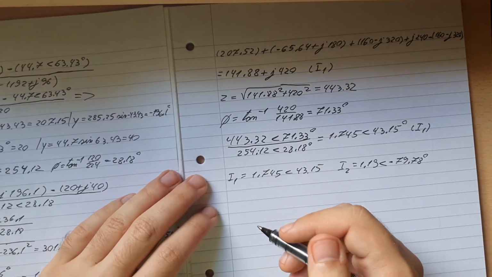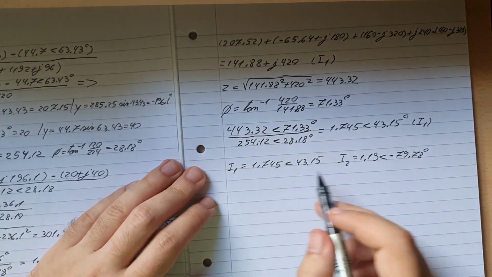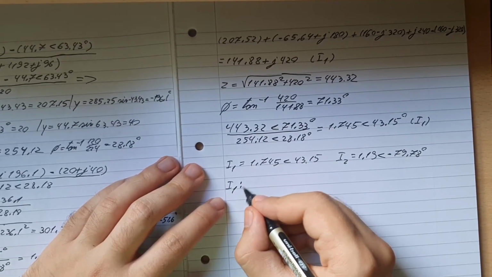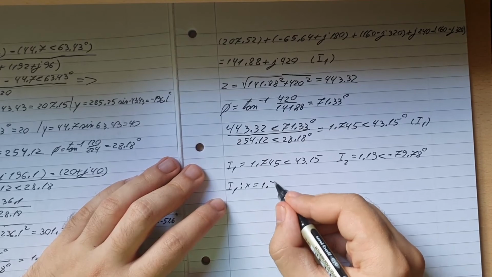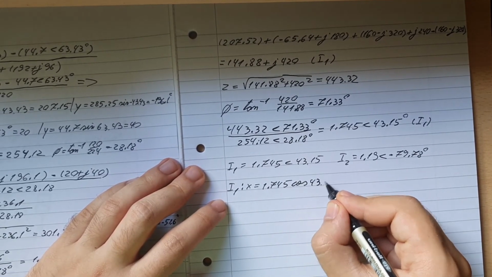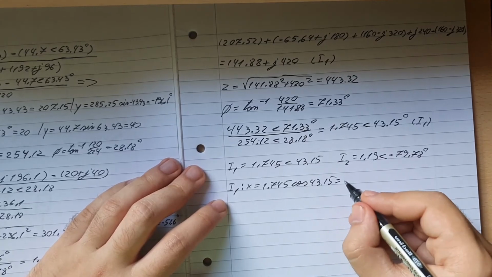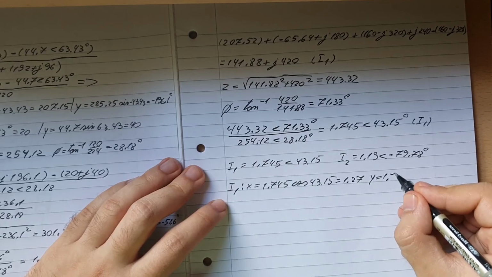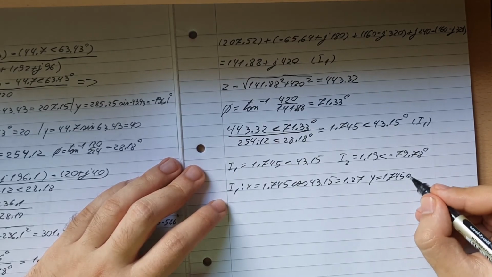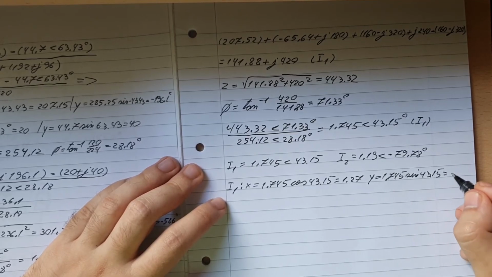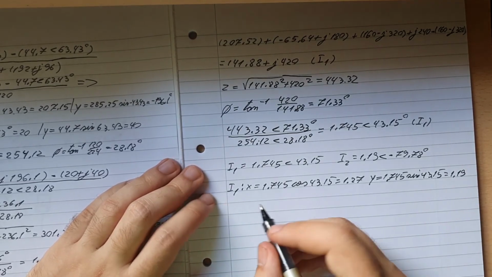It's actually really simple. We again just convert these two back to their rectangular form. So for I1, the x value is equal to 1.745 cosine 43.15, which is equal to 1.27. Y is equal to 1.745 sine 43.15, which is equal to 1.19.